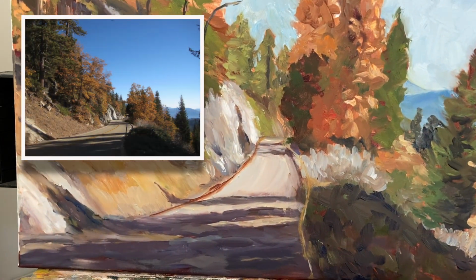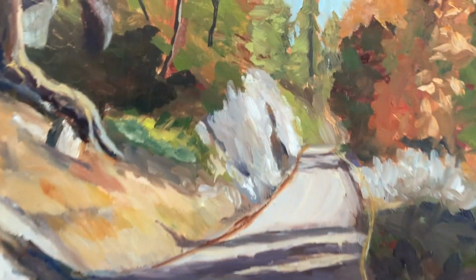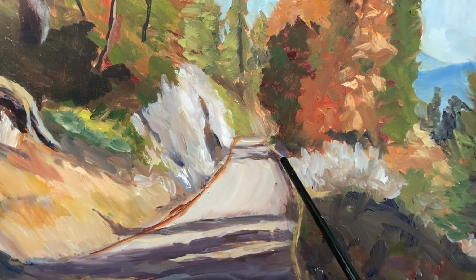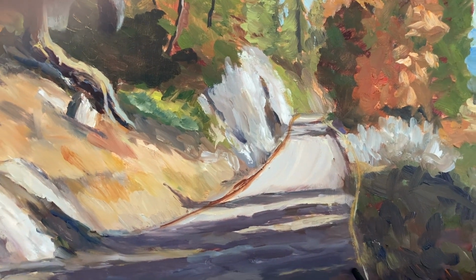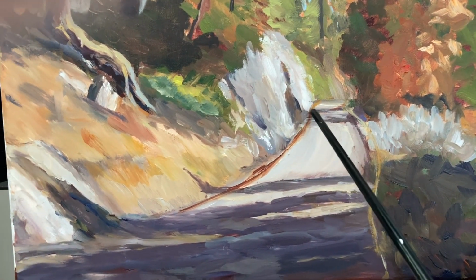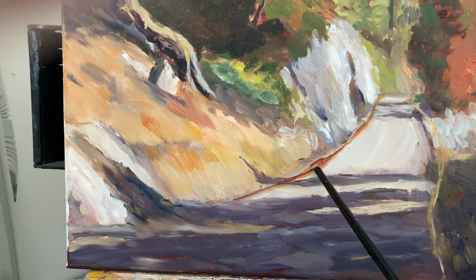If you look at the photo, you will see that the line for the road is a little bit different. So I'm gonna bring the road out this way. I'm gonna add a little bit more of a curve to it here. And I decided I needed to sort of define this side of the road a little bit better.